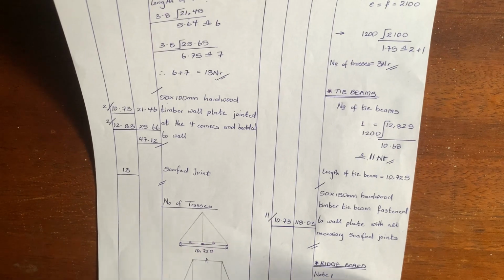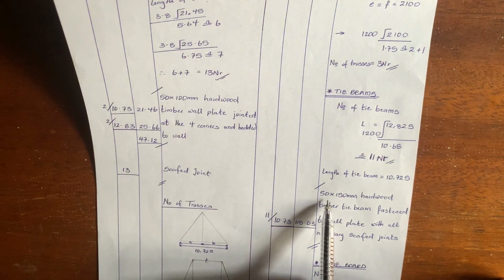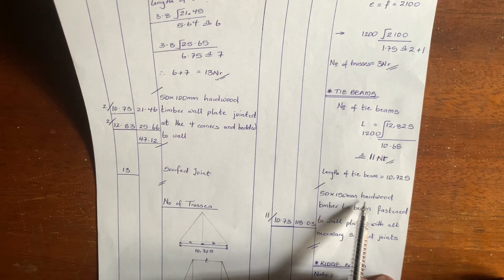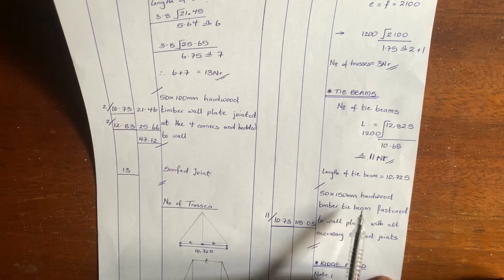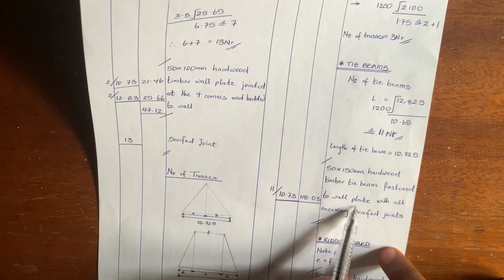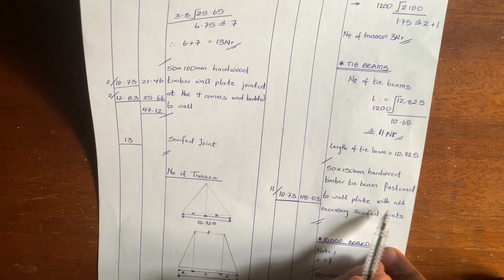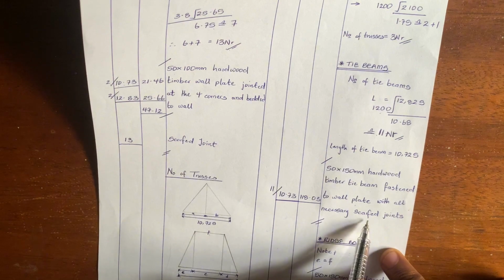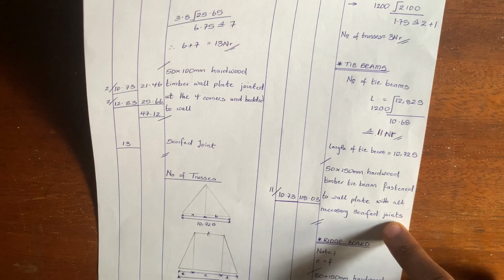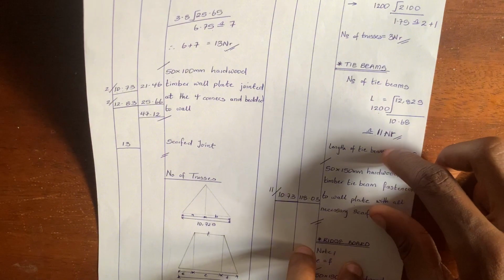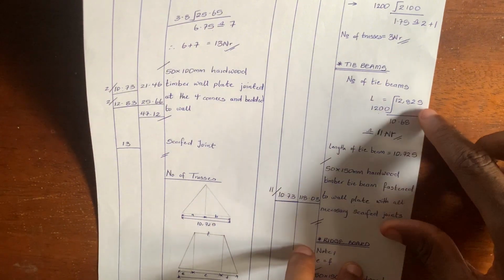describe. The specification states that the dimension of our tie beam is 50 by 150 mm. So we will now state 50 by 150 mm hardwood timber tie beam, fastened to wall plate. I explained this in the introduction, with all necessary scarf joints. Now, just to save time, we didn't calculate the scarf joints because that should be straightforward.